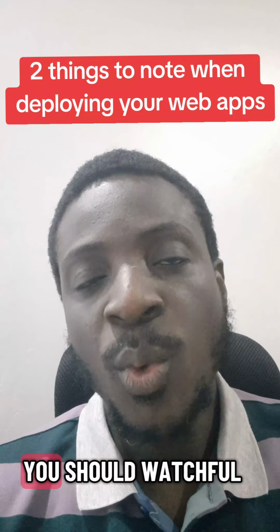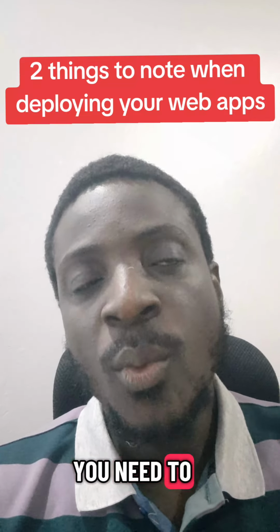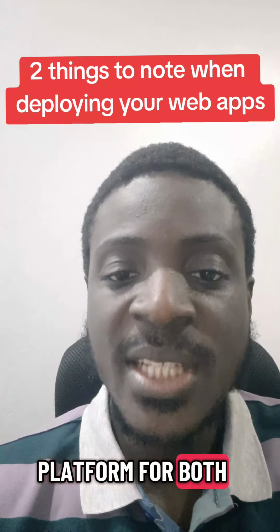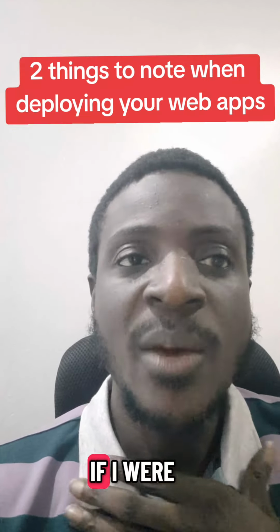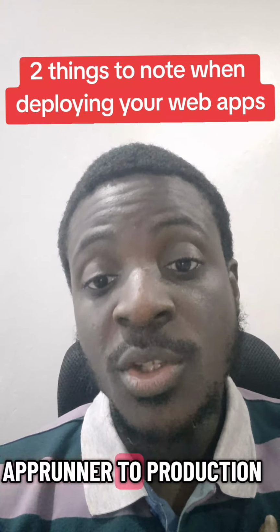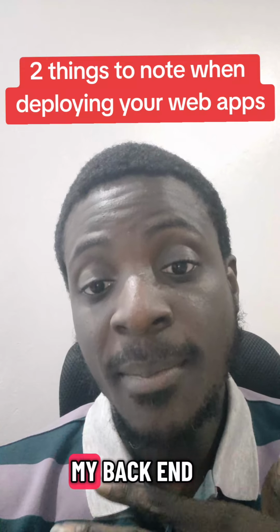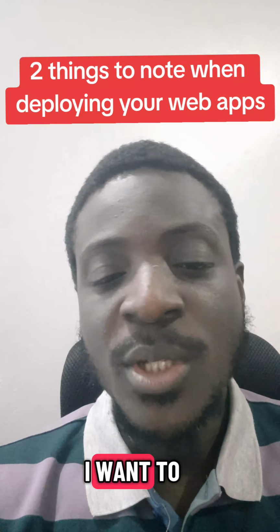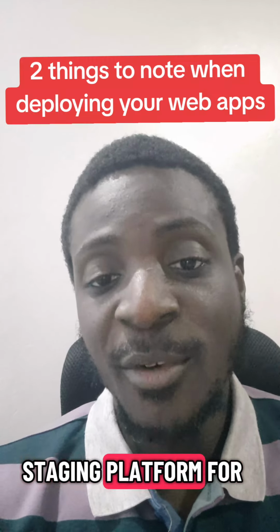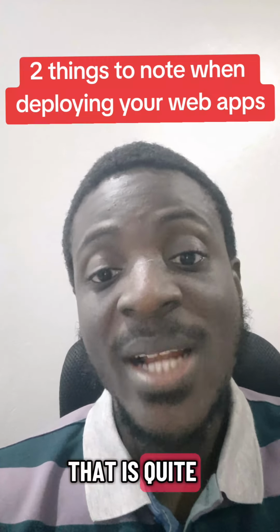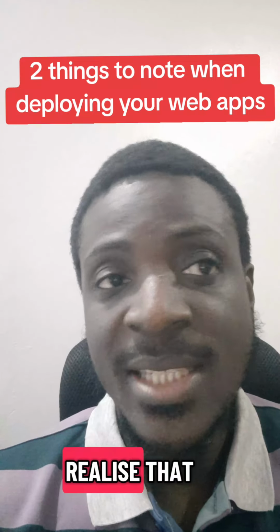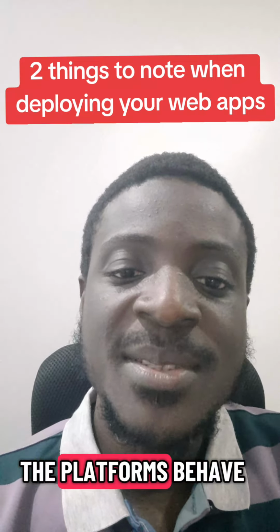The second thing you need to be watchful of is using almost the same platform for both staging and production. For example, if I were to use AWS App Runner to deploy my production backend service, I want to ensure that I'm using a particular staging platform for testing that is quite similar to what I'm going to experience in production, because over time I got to realize that the platforms behave differently.